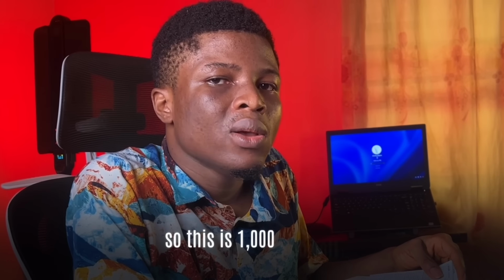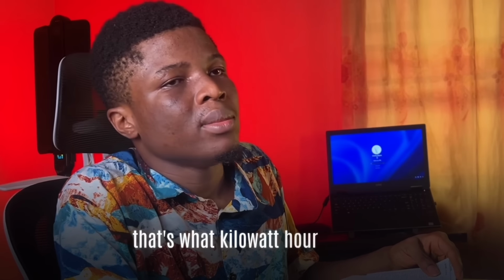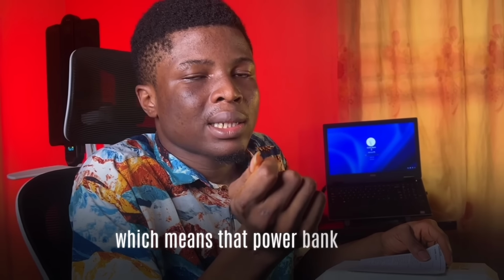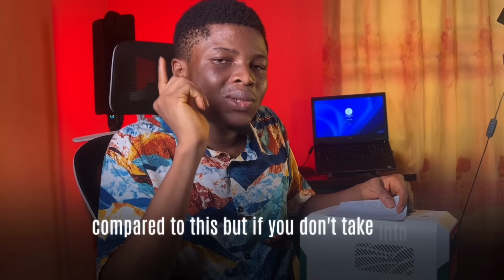You're going to get about 360 watt hours. So this is 1000 watt hours, 1 kilowatt hour, which is 1000 watt hours. That's what kilowatt hour means. Which means that power bank is just about 3 times less in capacity compared to this. But if you don't take into account the watt hours and you just look at the ampere hours, you're going to say this one is 10 times bigger. But in reality, it's not.